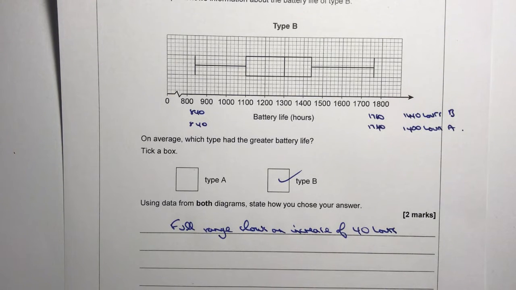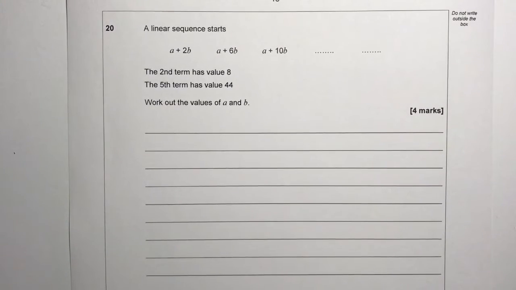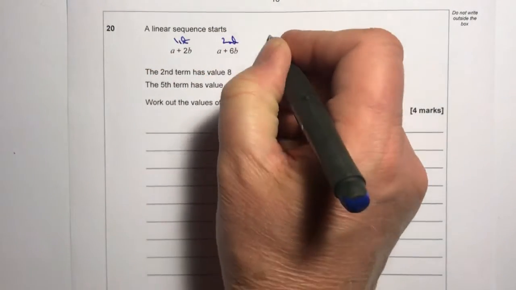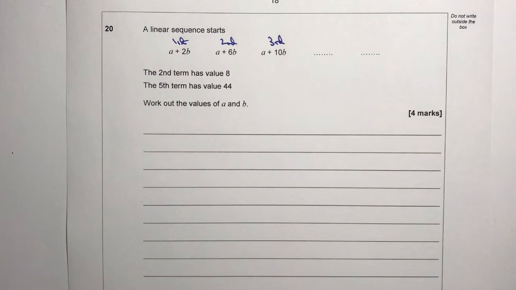Okay, so let's have a look then at question number 20. On this particular question, it's starting to get a little bit more challenging now. We're looking at sequences. It says that we've got 3 terms of a linear sequence, so in other words, this is the first term, the second term and the third term, and it says the second term has a value of 8, so we can actually use that piece of information. And also the fifth term has a value of 44. But what is the common difference with all of these terms?